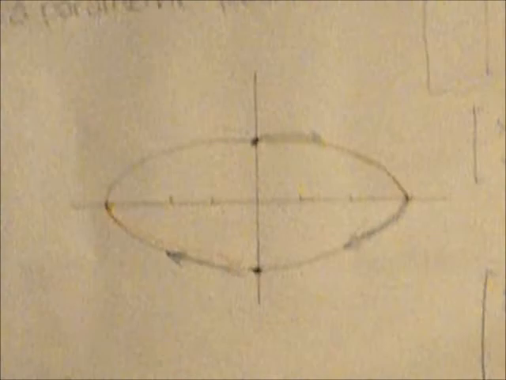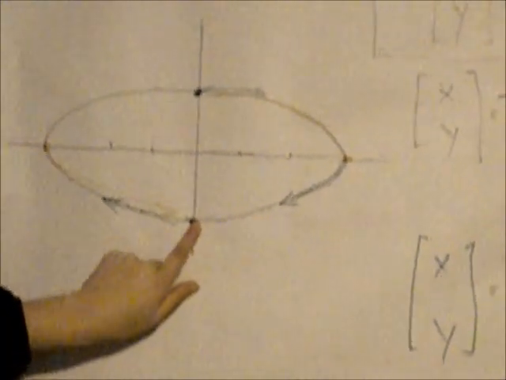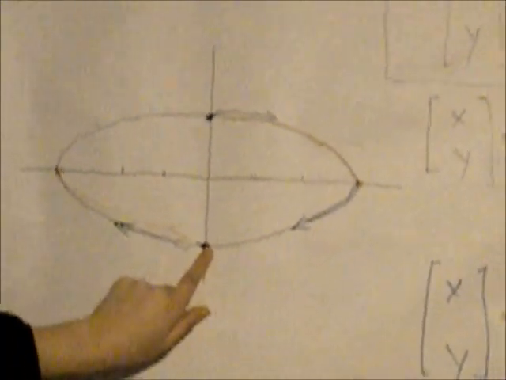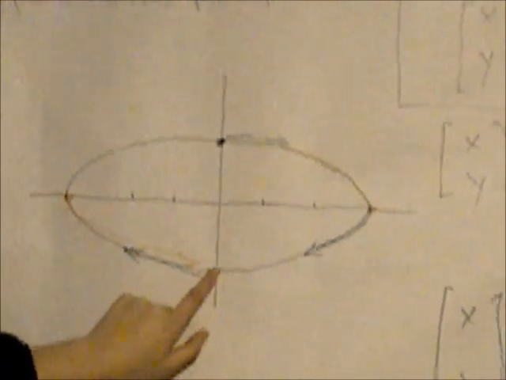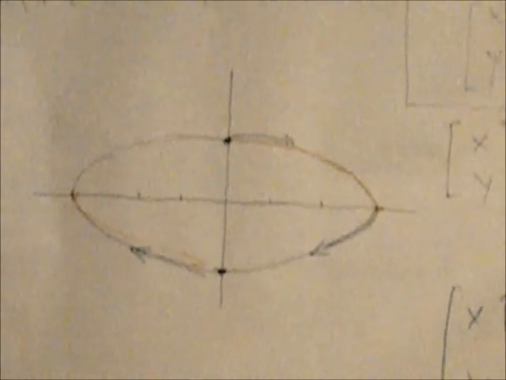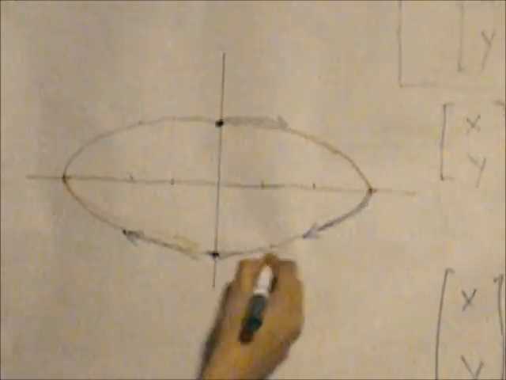Same as before, if we change the signs, it'll change where it goes. If you change the first equation back to positive and leave the second one negative, it would start at (0, -3), because if t equals 0, the y value will still be negative. But instead of going clockwise, it would go counterclockwise, so it would go in this direction instead.